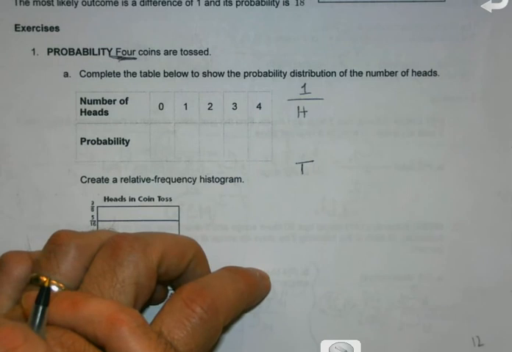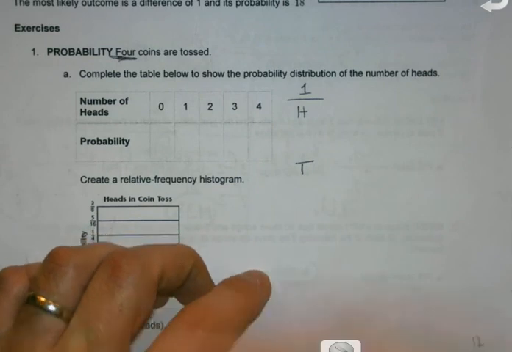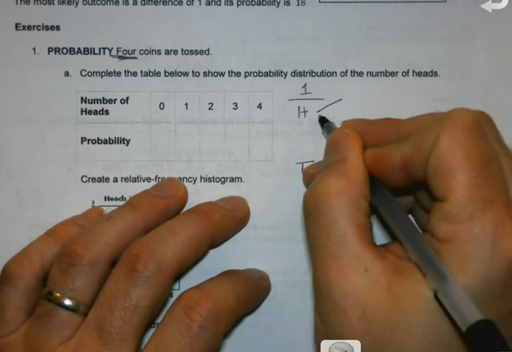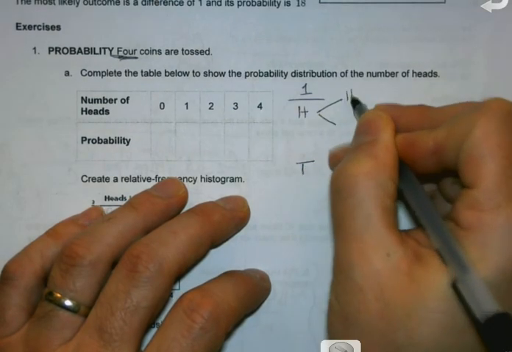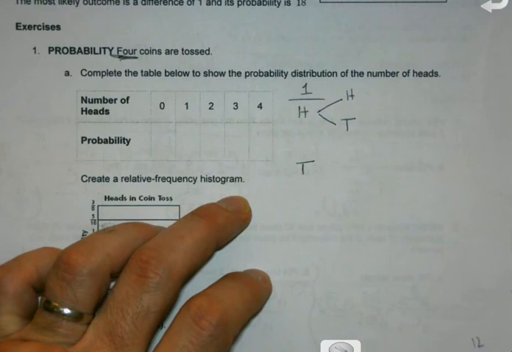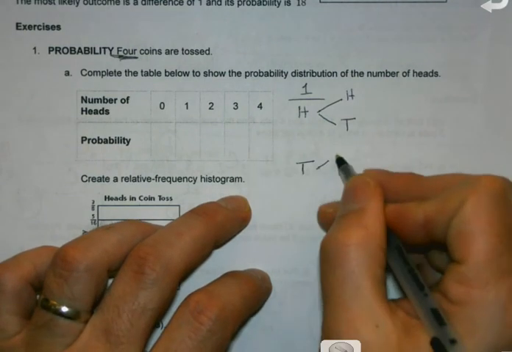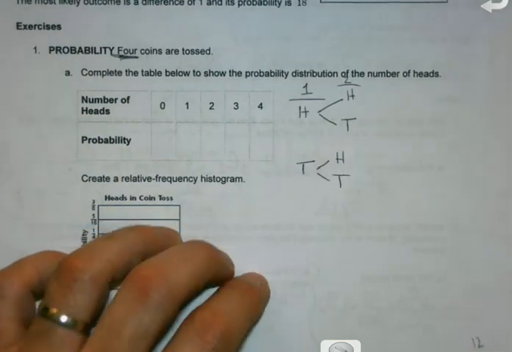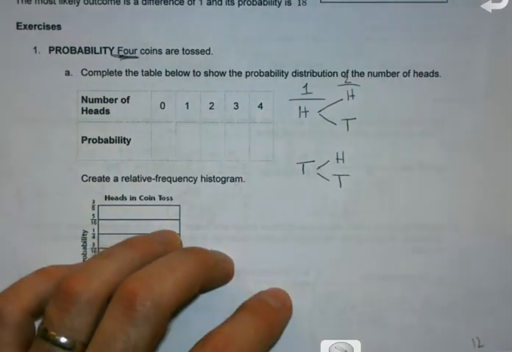So now, when I get to, and I should have done this down for them, I'll run out of room. Oh well. So then for my second coin, I could get heads or tails. I could get heads or tails for my second coin. I am going to run out of room.